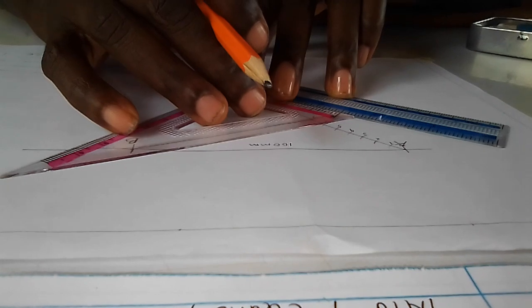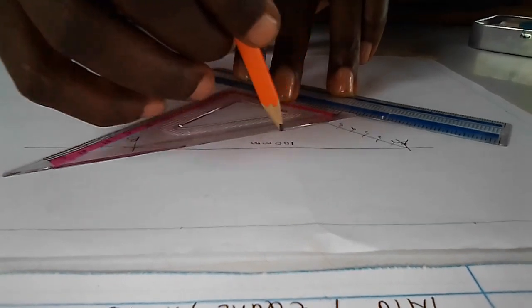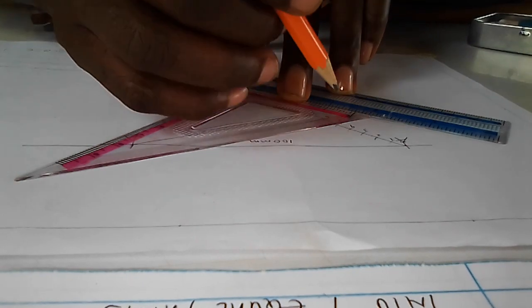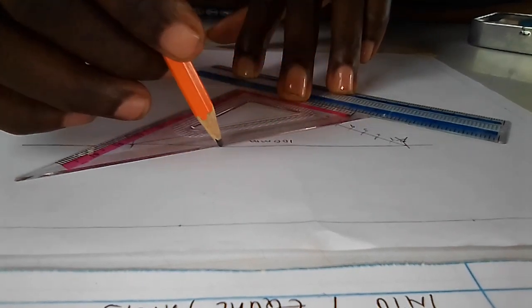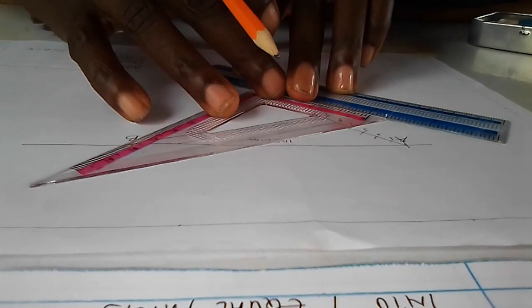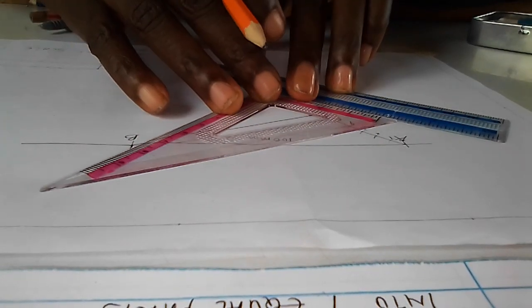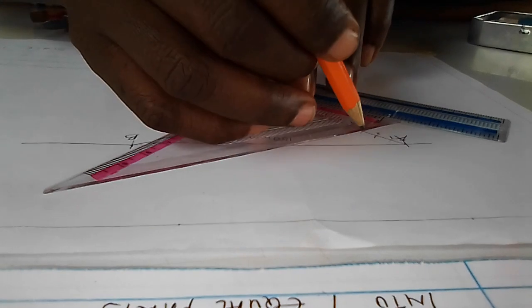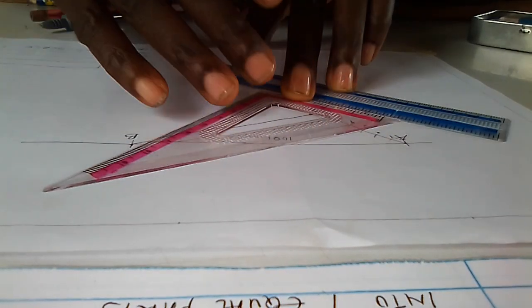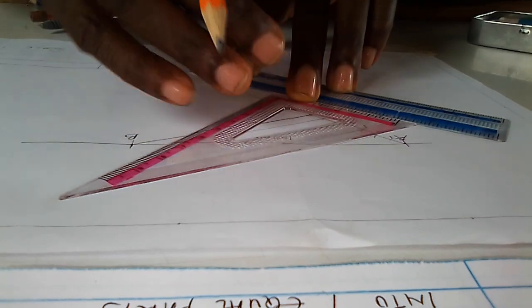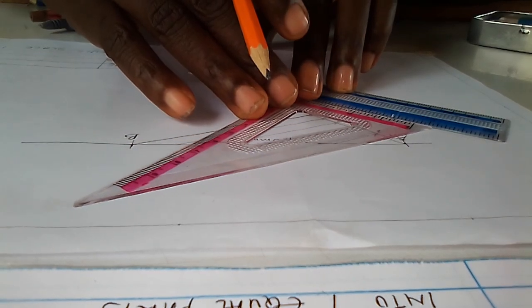Then you draw your line up. Move it to the next one. Draw your line up. Move it to the next one. Draw your line up. Don't forget your pencil needs to be well sharpened so that your drawings will be neat and good.